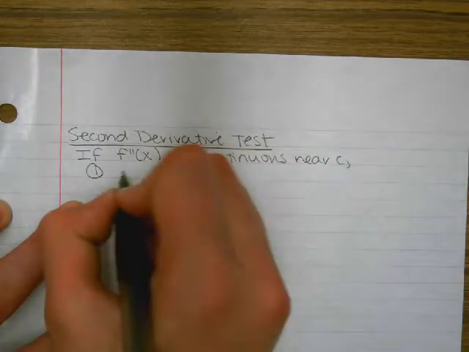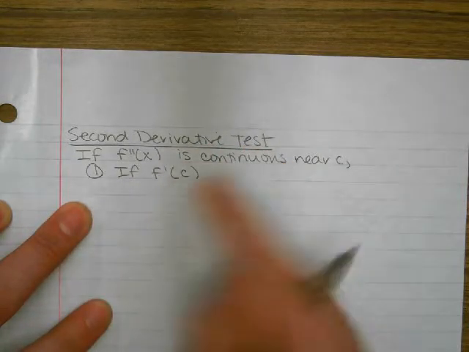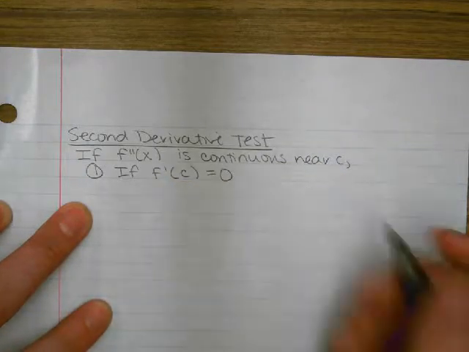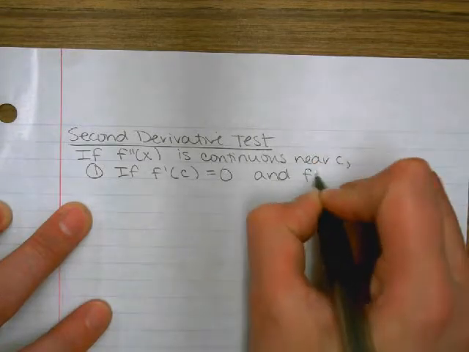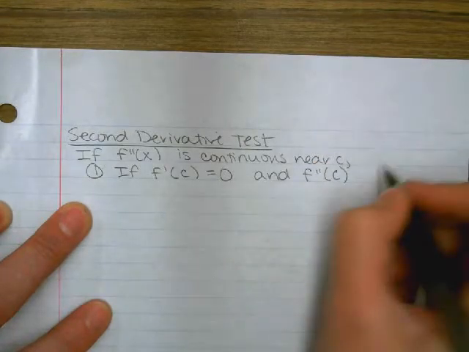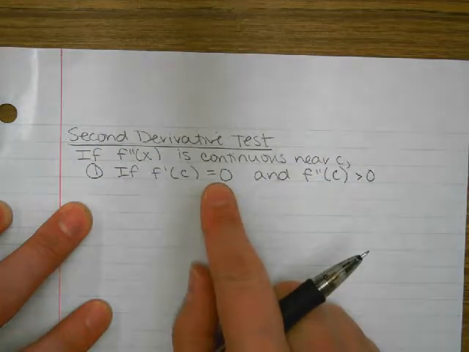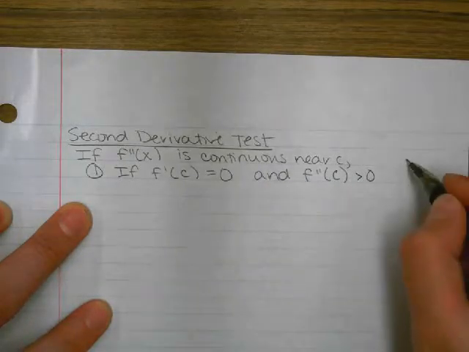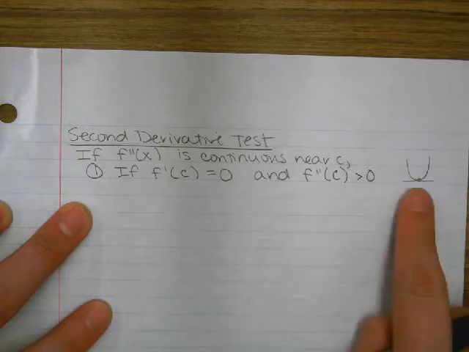First, if the derivative, when it's evaluated at C, equals 0, so we're basically saying if it's a critical number, if it has a horizontal tangent line, and the second derivative at that point is greater than 0, so we're saying not only does it have a horizontal tangent line, but it is concave up, so picture this, concave up, it's this point right here and it has a horizontal tangent line, then there's a local min at C.